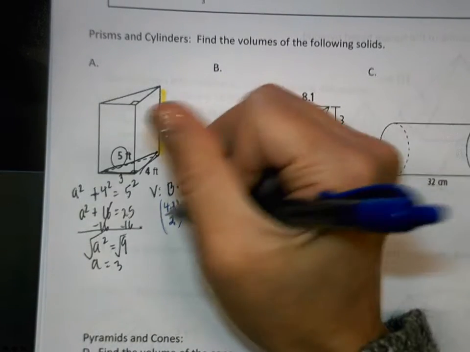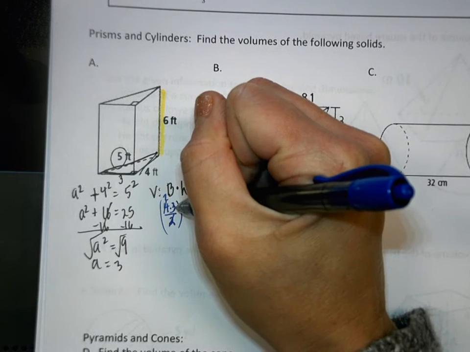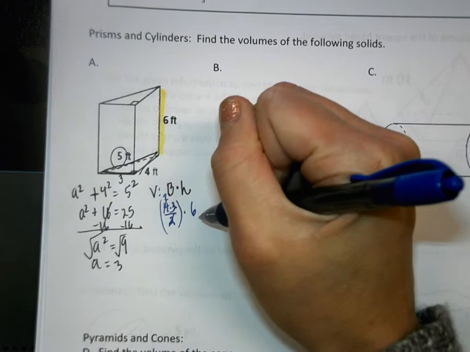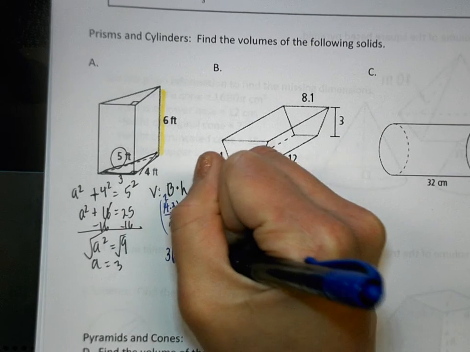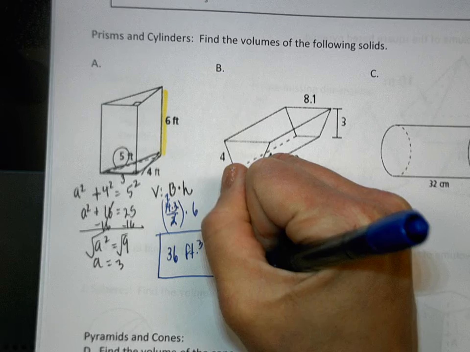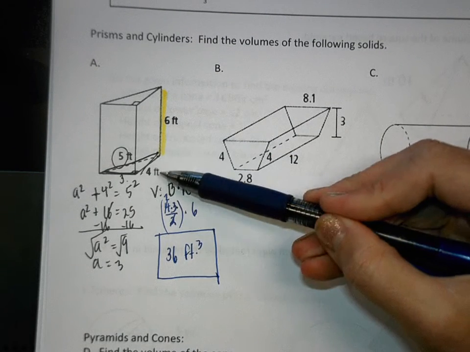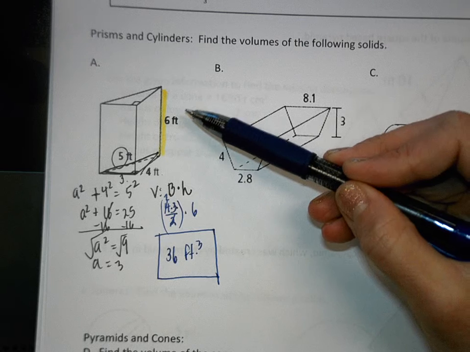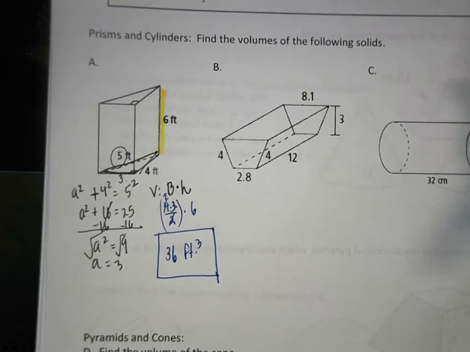So I'm going to reduce this way. 2 goes into 4 2 times. I have 2 times 3, which is 6. And then 6 times 6 is 36. Very good. 36 feet cubed. All volume is in feet cubed, and that's because we're multiplying here: 3 feet times 4 feet times 6 feet divided by 2. Any questions there on A?